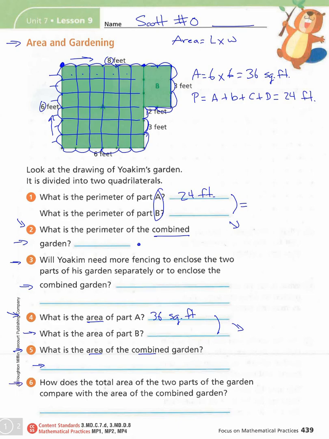Okay, so number 6 says, how does the total area of the two parts of the garden compare with the area of the combined garden? Okay, so basically they're saying, how do your answers to number 4 compare to number 5? And go ahead and pause the video and write your answer there. How do those compare? And then when you're ready, we'll go on to the next page.